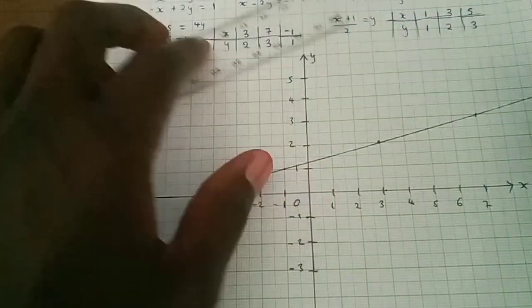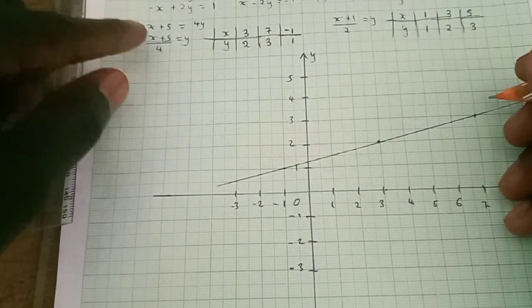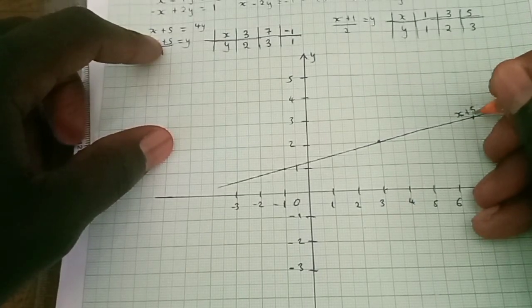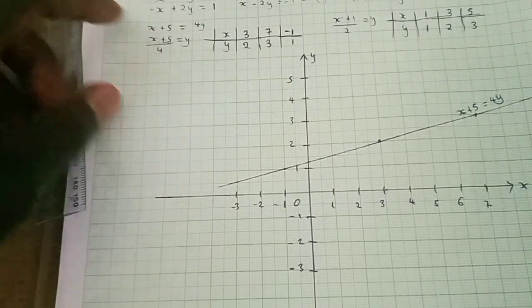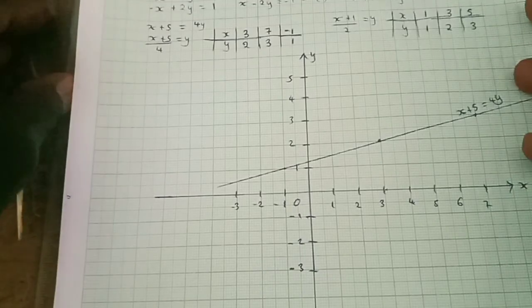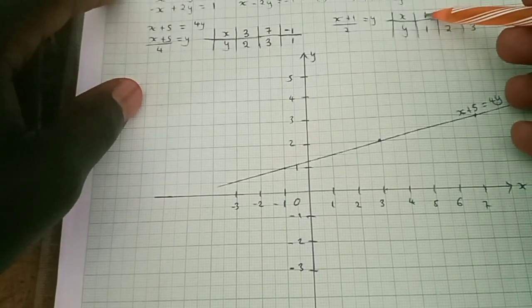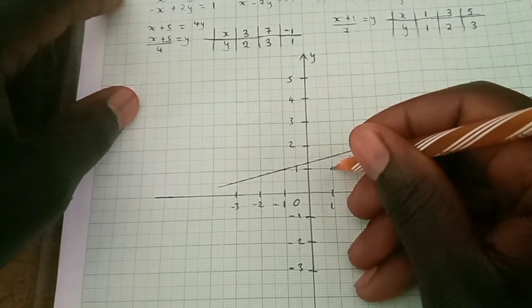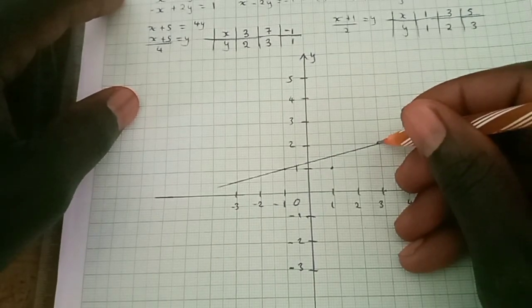After joining the points, I'll write the equation of the line. We are plotting the first line. It is x plus 5 is equal to 4y. That is my first line. And for my second line, I'll plot again x against y. When x is 1, y is 1. When x is 3, y is 2. That one will be here.